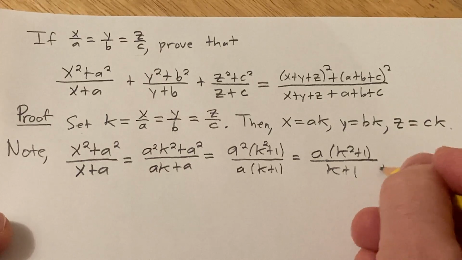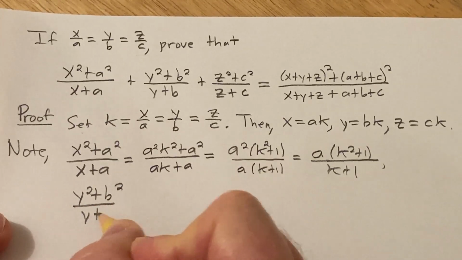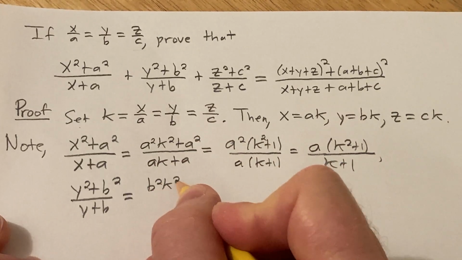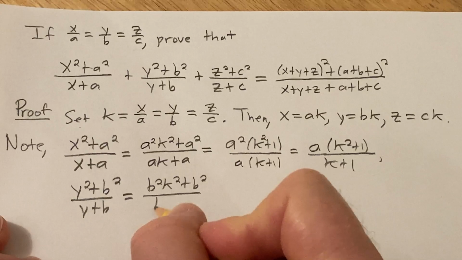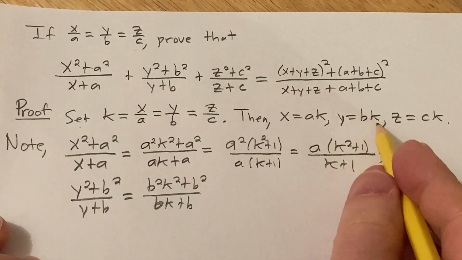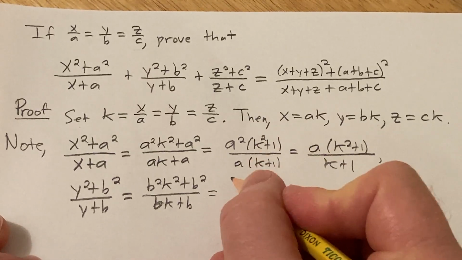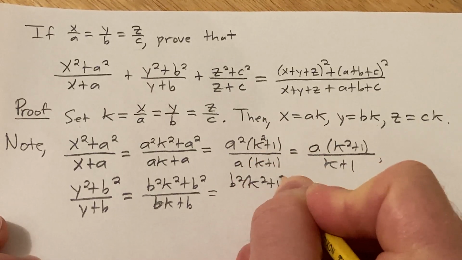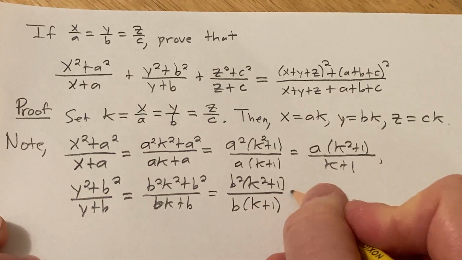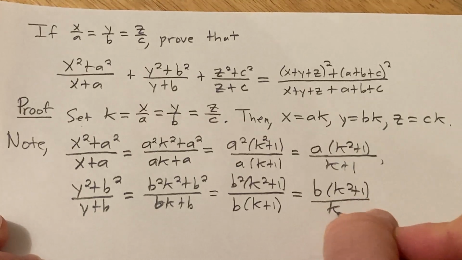And we can do the same thing with this one. I'll do one more. You'll notice that it's the same: y squared plus b squared over y plus b. So y is equal to bk, so this will be b squared k squared plus b squared over bk plus b. You're just squaring each piece. When you square the y, you square the b, you square the k. That's how I got b squared and k squared. Then you can pull out a b squared, so you get k squared plus 1, and then you can pull out a b on the bottom, so you get k plus 1. So that's equal to b, because you cancel a b, times k squared plus 1 over k plus 1.